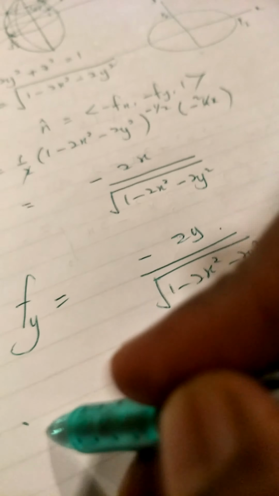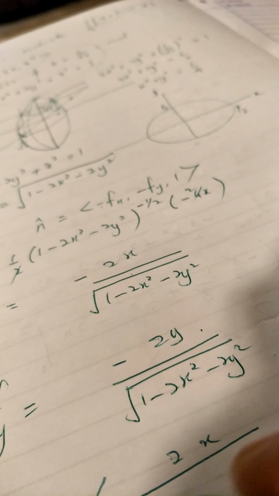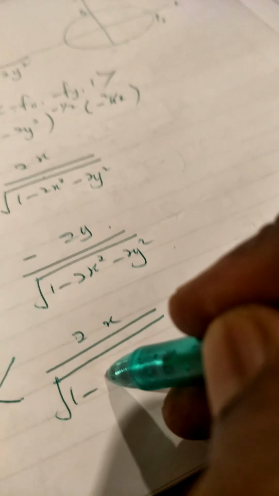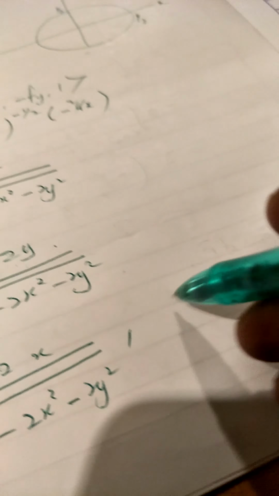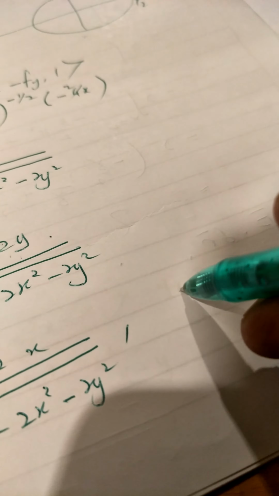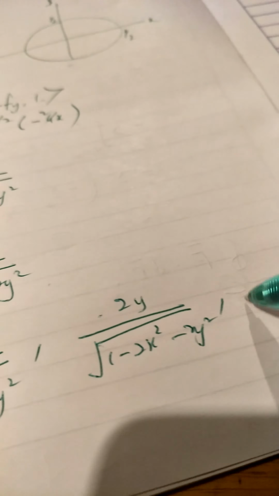So therefore, our n is given as minus fx, and we have minus a negative, so we get 2x over the square root of 1 minus 2x squared minus 2y squared, then minus fy, so we have 2y over the square root of 1 minus 2x squared minus 2y squared, and then 1. So that's our n.